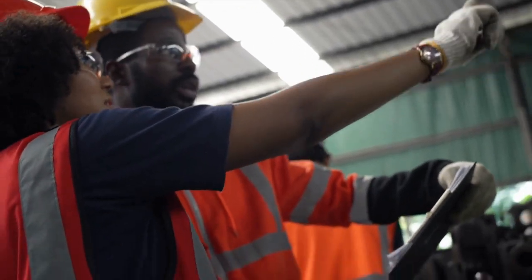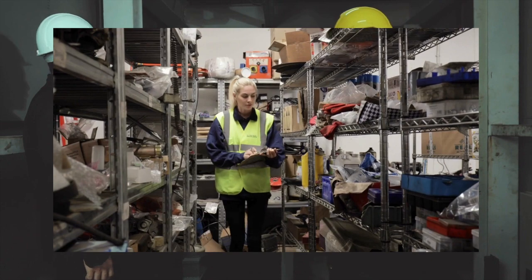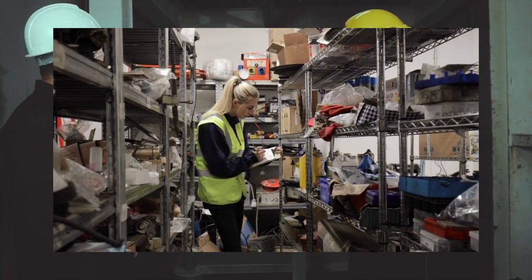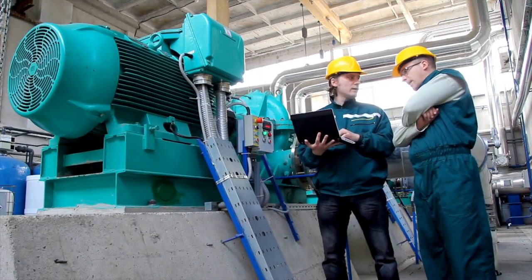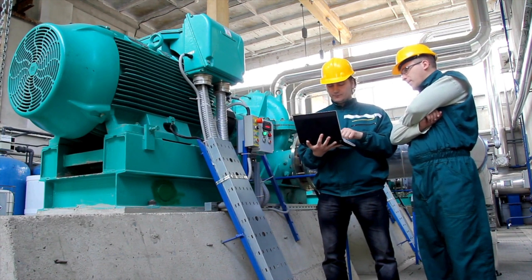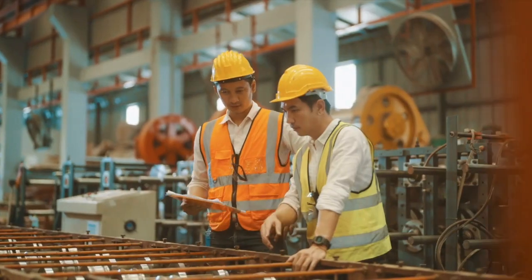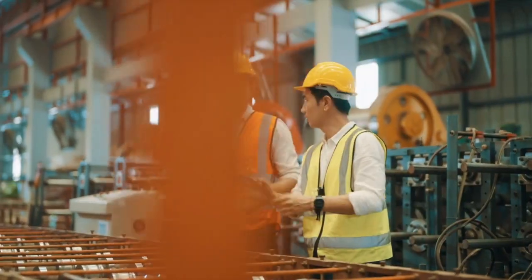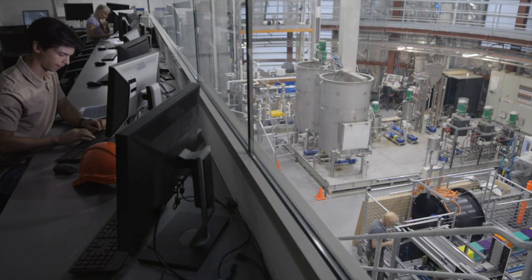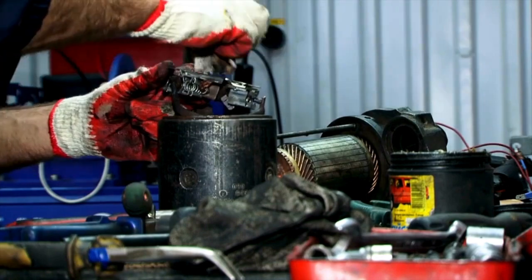By identifying hazardous energy sources and implementing appropriate control measures, we can minimize the risk of accidents and ensure a safe work environment for everyone. Remember, safety is everyone's responsibility. By working together and following established protocols, we can prevent injuries and save lives.